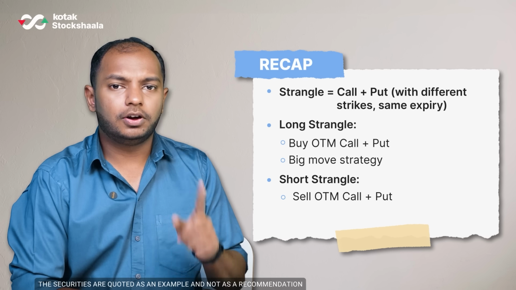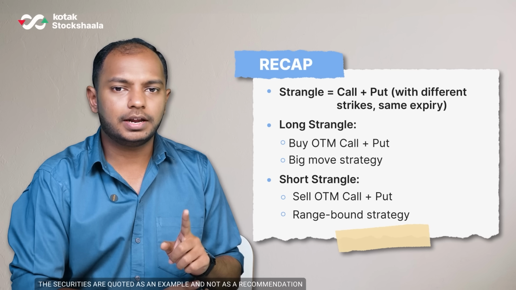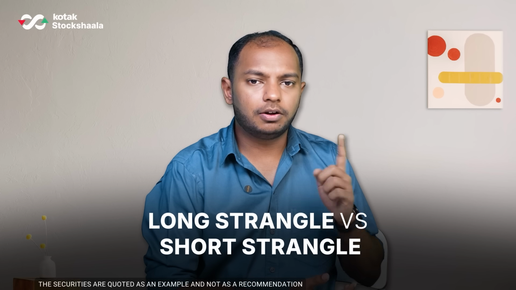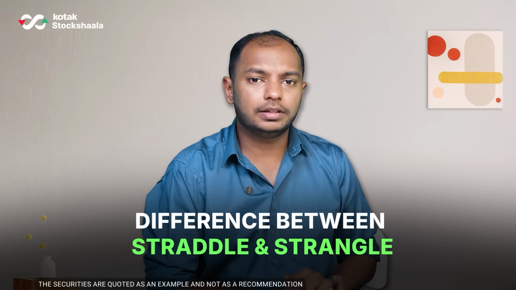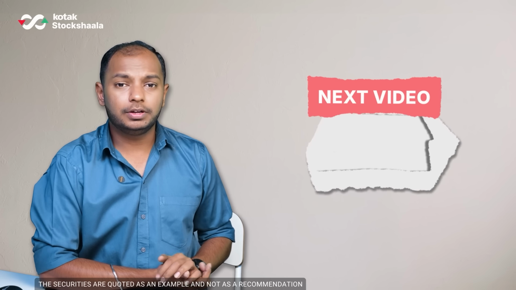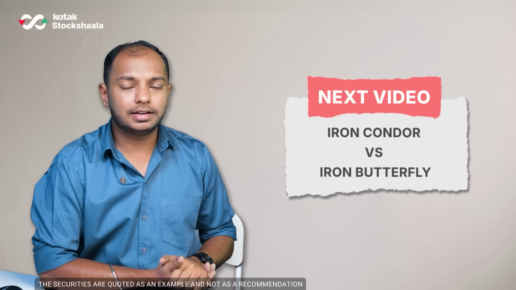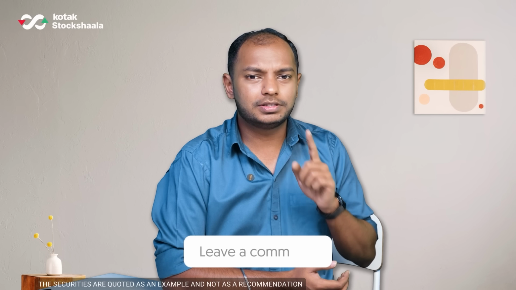You can go for a long strangle when you expect a really big move in the market, but you go for a short strangle when you expect the market to be range-bound. And finally, we also looked at when you can go for a long strangle versus a short strangle. And not just that, we also looked at the differences between a straddle as well as a strangle. In the upcoming video, we are going to go one level higher and explore strategies like Iron Condor as well as Iron Butterfly. So stick around because this is going to be a masterclass in range trading.